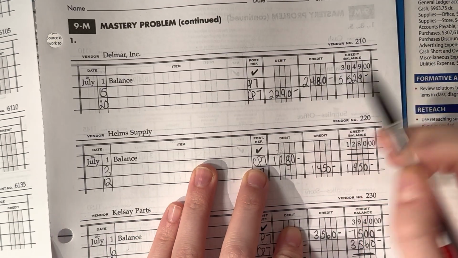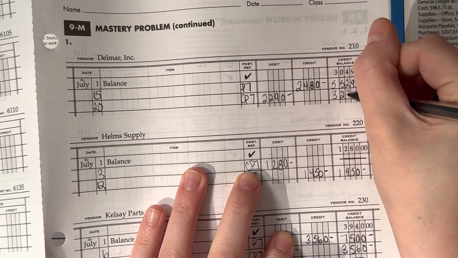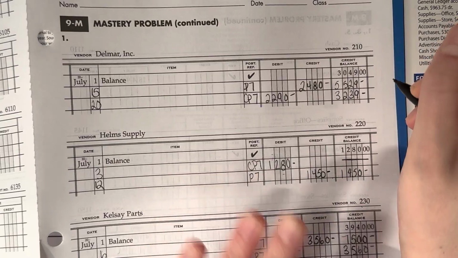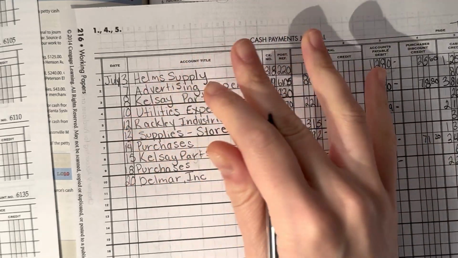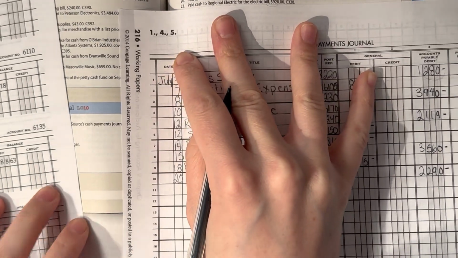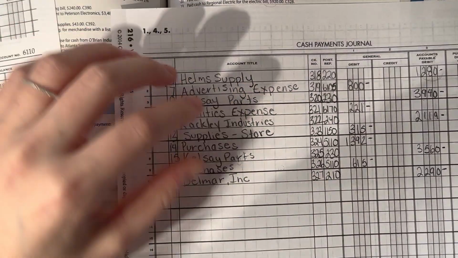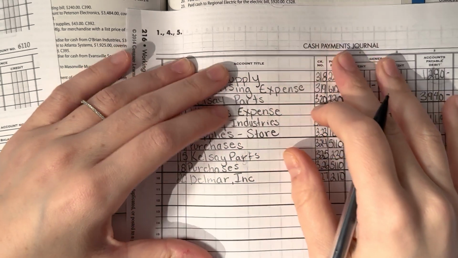Credit and a debit, subtract, 3,239. 210 is the post ref, 210. Good. 20th is complete.